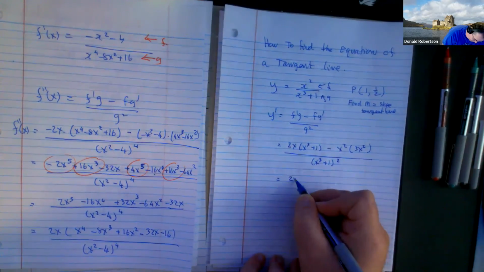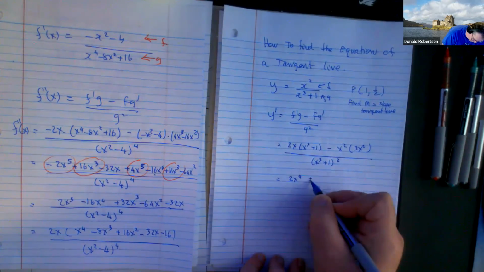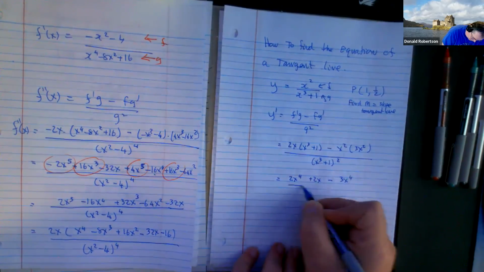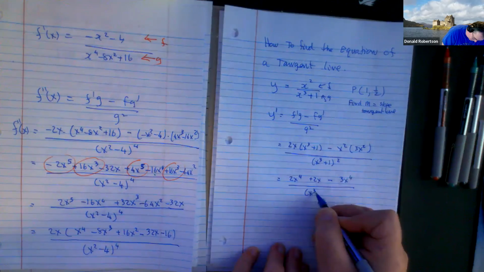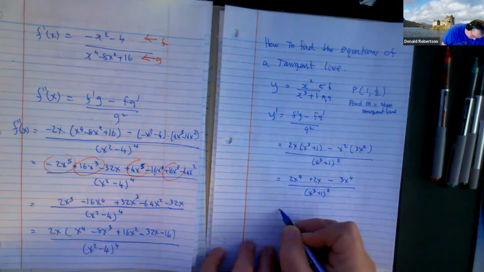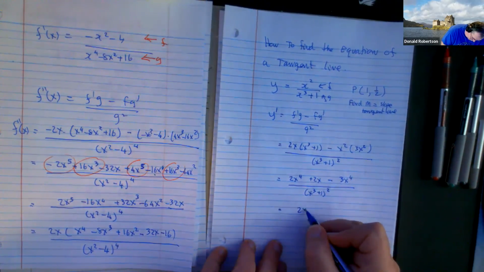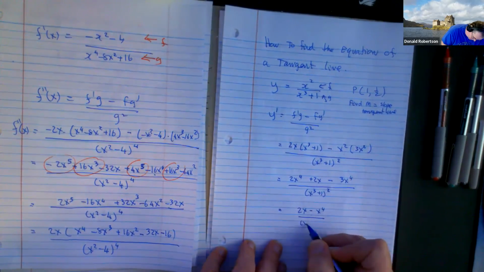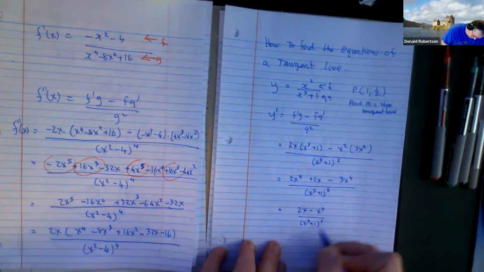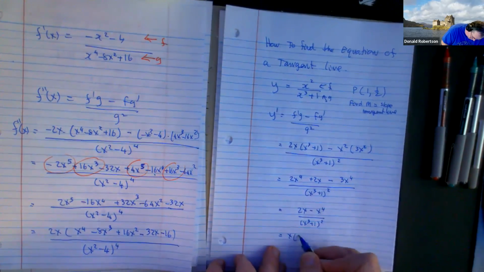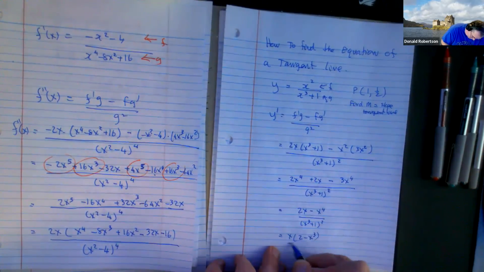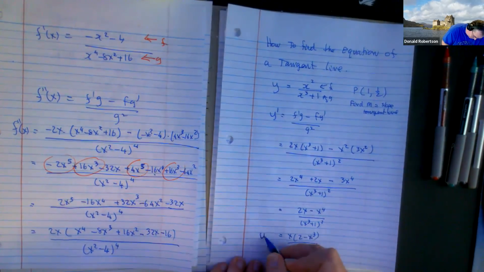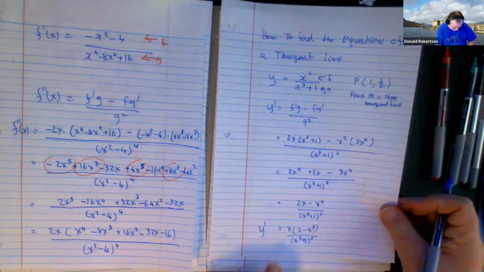So I get 2x to the 4 plus 2x, take away 3x to the 4. Not a lot happening here, but I have a 2x, take away an x to the 4. And if I pull out an x as a common factor, we get that. So we have the derivative.